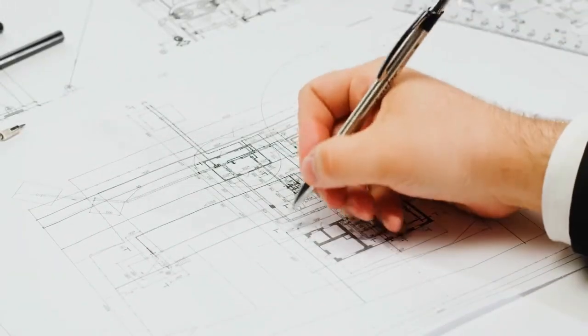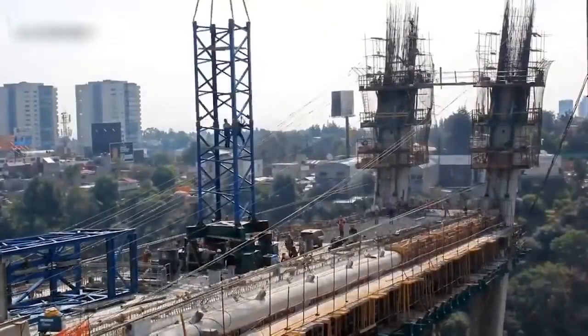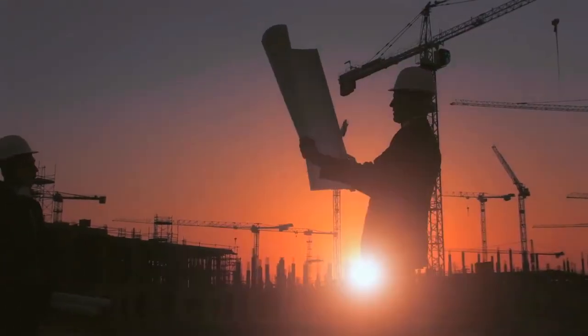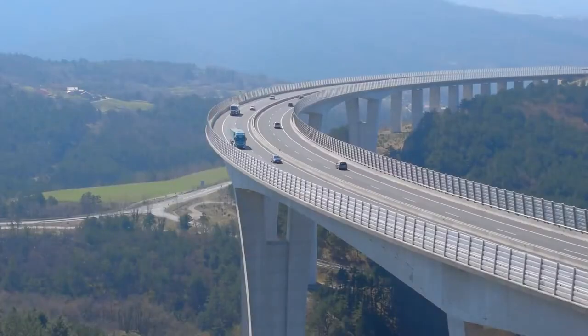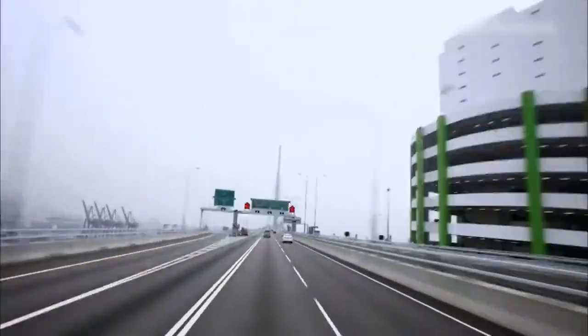Overall, the design process for a bridge is a crucial step in ensuring that the finished product is safe, efficient, and functional. It requires a deep understanding of engineering principles and a careful attention to detail to ensure that the bridge can withstand the stresses of daily use and stand the test of time.